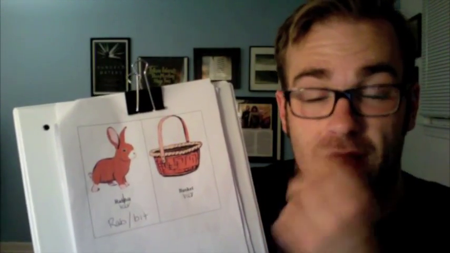Now let's try the next word. Basket. First, again, I want to identify my 2 vowels. Looks like A and E. Then I want to identify the 2 consonants between those vowels. S and K. So now I've identified my V, C, C, and V, my vowels and my consonants.